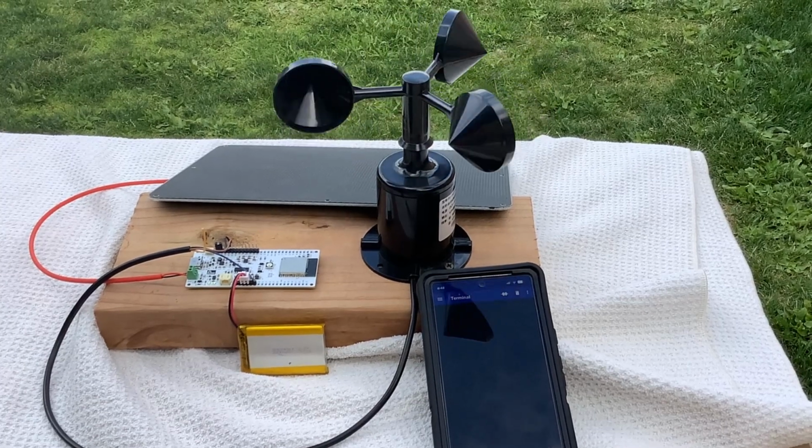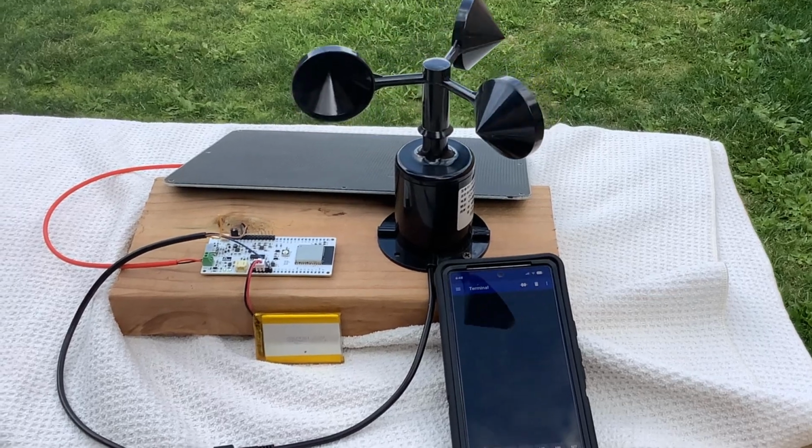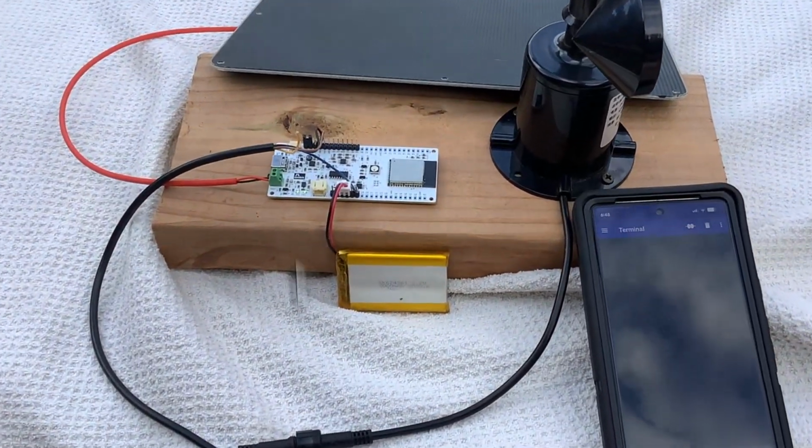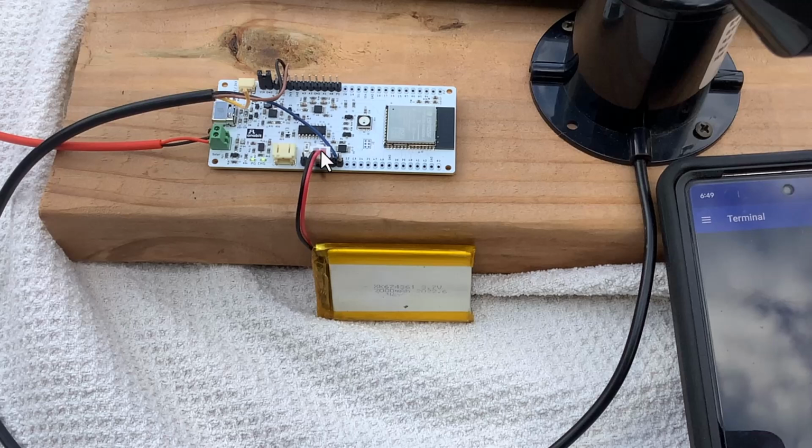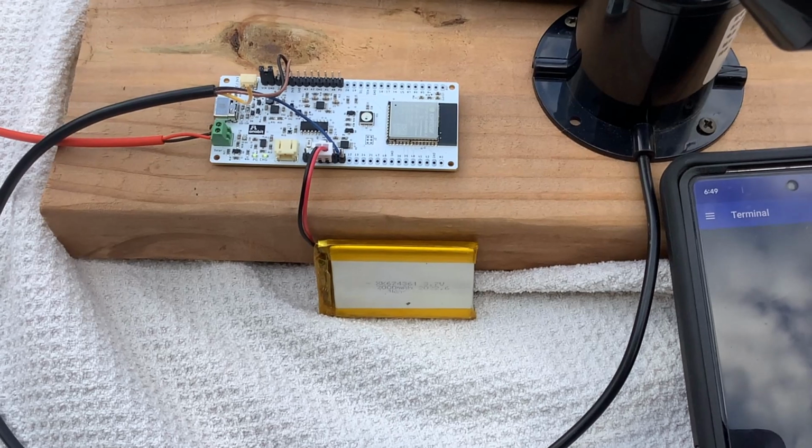But you can see I have some natural wind right now that's just blowing around in my yard in Grand Junction, Colorado. And we're going to zoom in here. We can see our battery is connected here, but this blue wire is the measurement point. So this is connecting to pin 11 on the ESP32. Then our brown wire is connected to 5-volt power supply, and our black wire is connected to ground. And this yellow wire is not used.